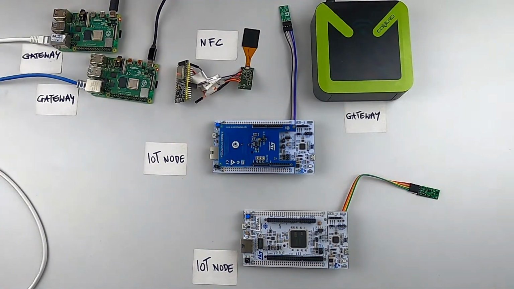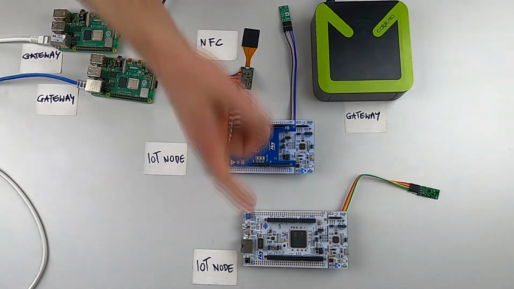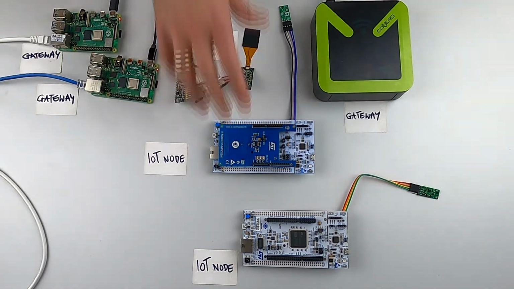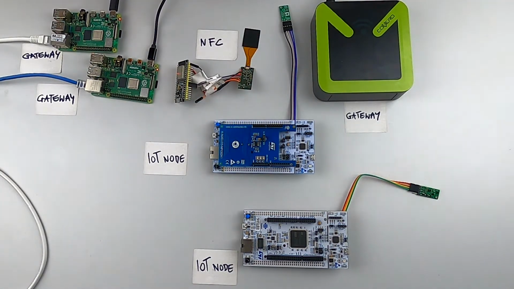I will show you now our onboarding toolchain and all the tools and hardware that is used to access the toolchain. Here we have two IoT nodes with sensors connected. We have an NFC security add-on developed by CISC. We have a field gateway developed by CISC, and two gateways implemented on Raspberry Pis. Right now, we are able to easily onboard new sensors using NFC that is connected to the STM microcontroller.